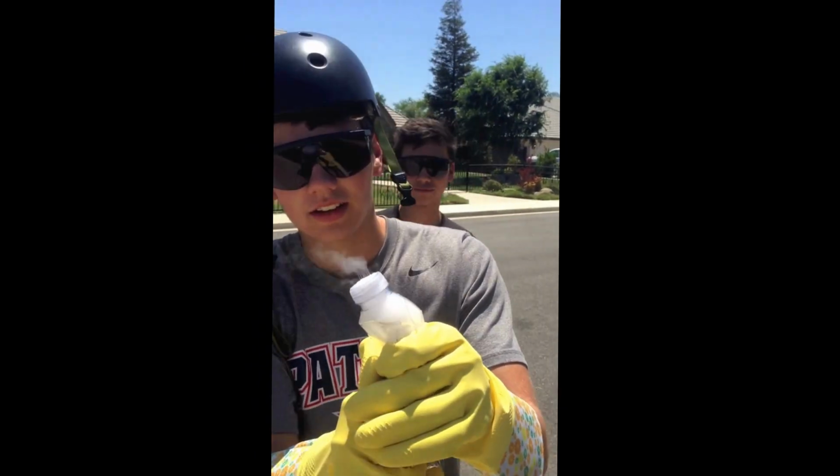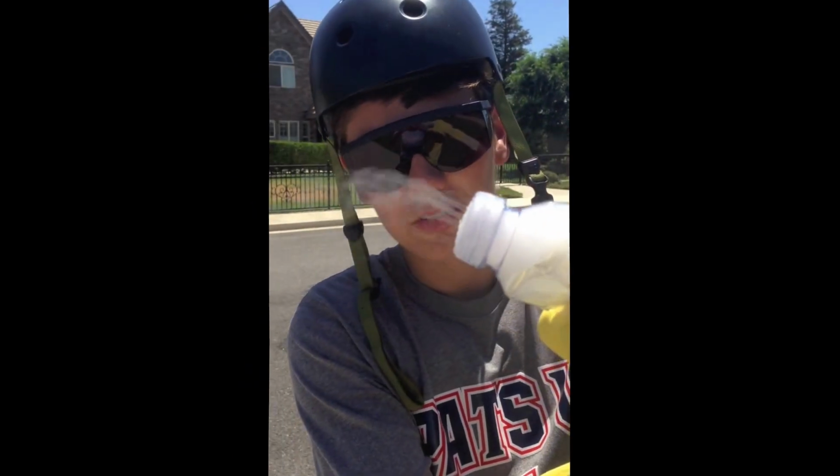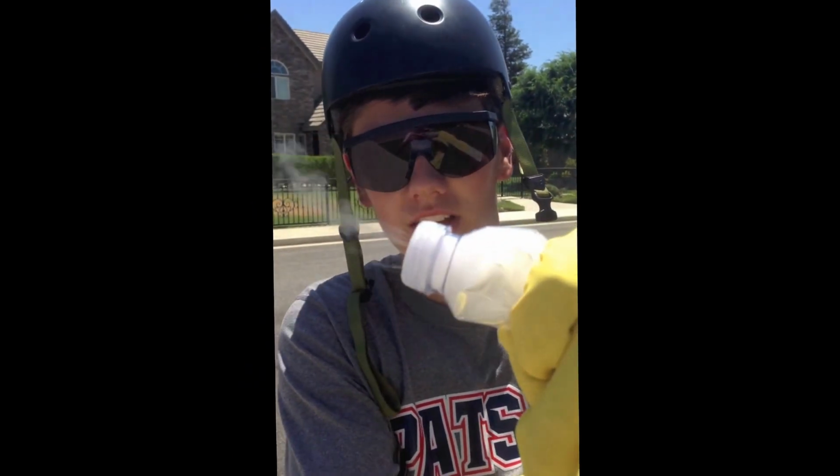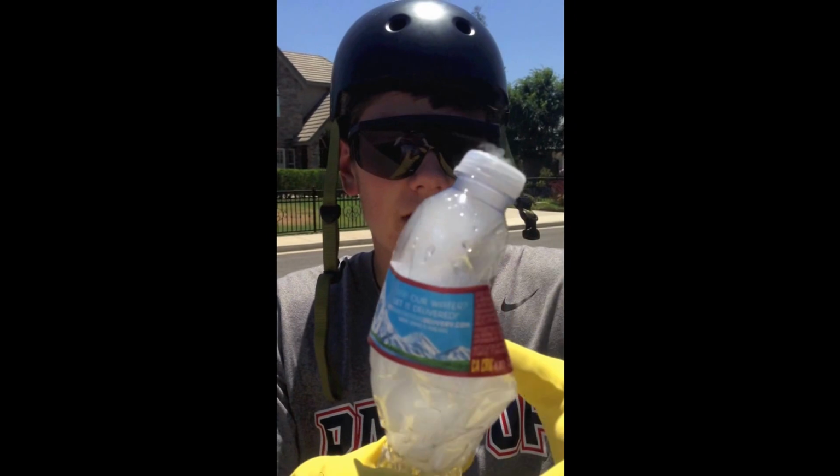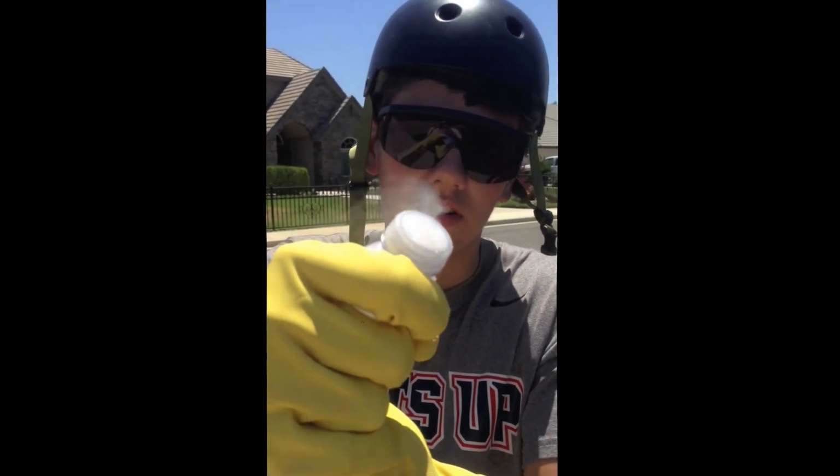Alright, as you can see, I don't know if you can see it in the camera, but there's gas coming out, so we can't change it back to its original state, so that means that a chemical reaction occurred.